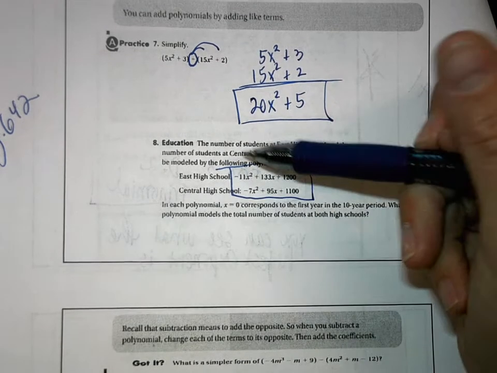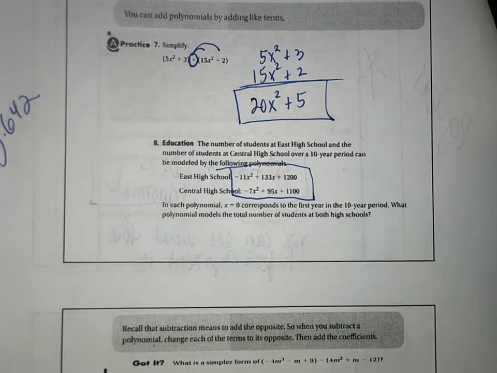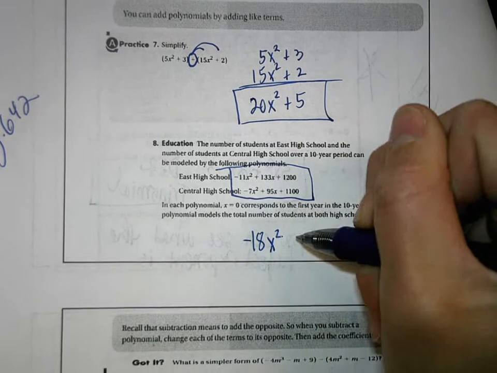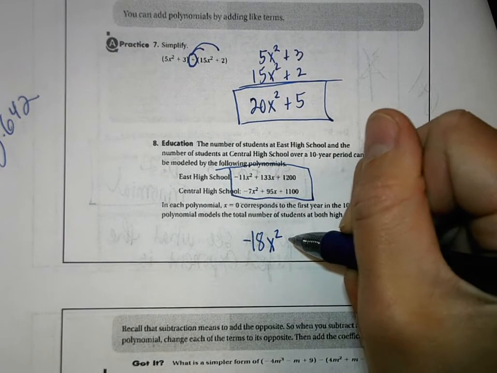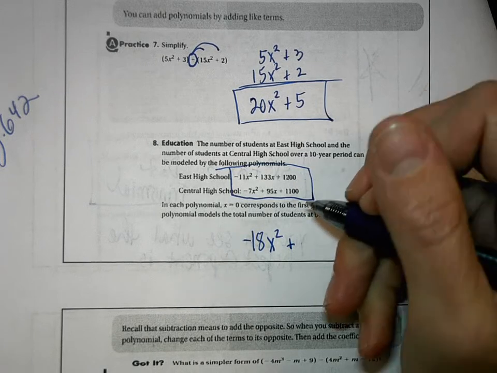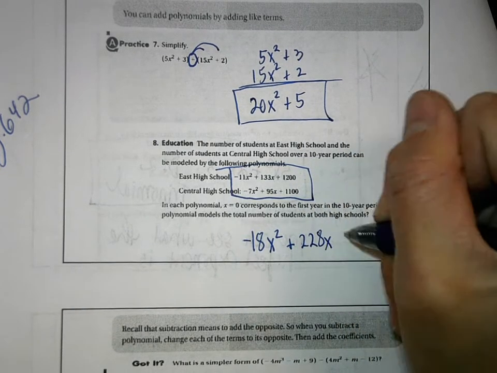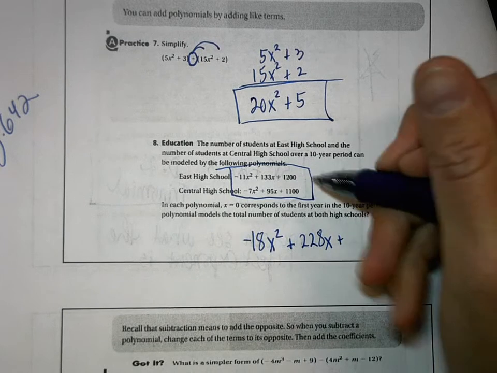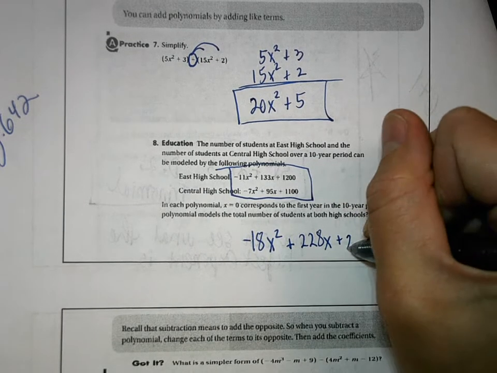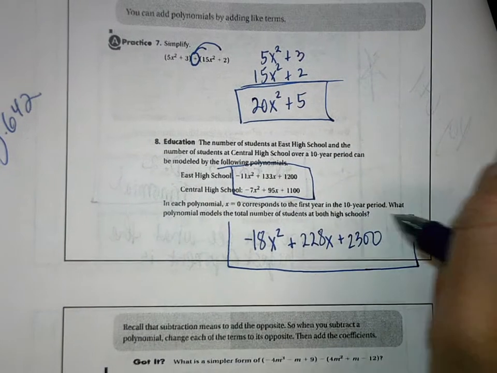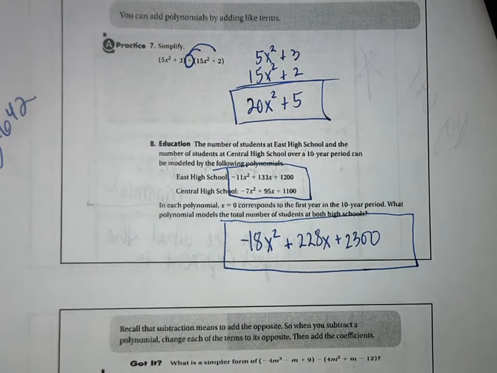So negative 11 and negative 7 makes what? Negative 18x squared. 133 and 95. What does that add to? Good. 228x is correct. Plus, and then 1200 plus 1100 makes 2300. So that is how many students with both of the high schools.